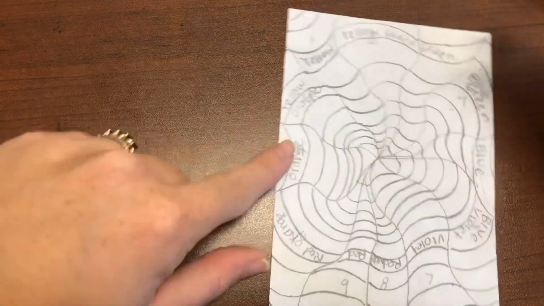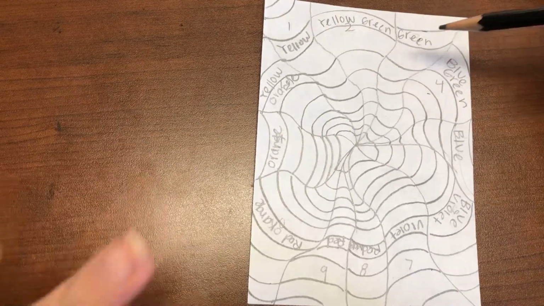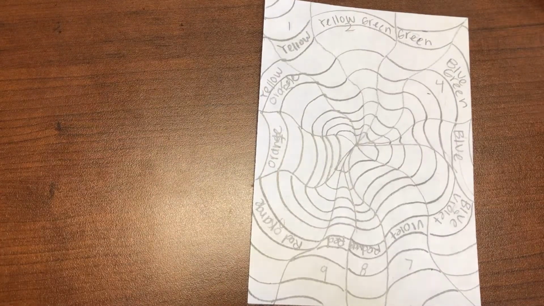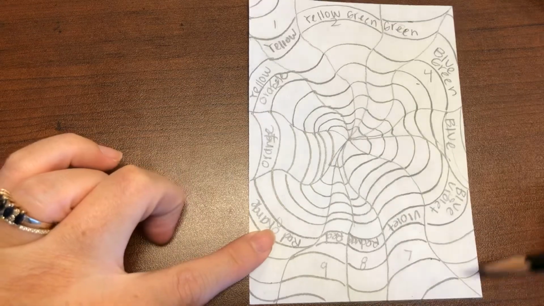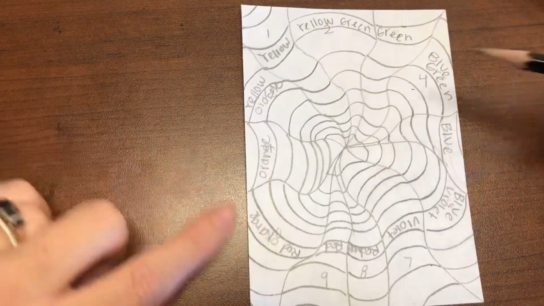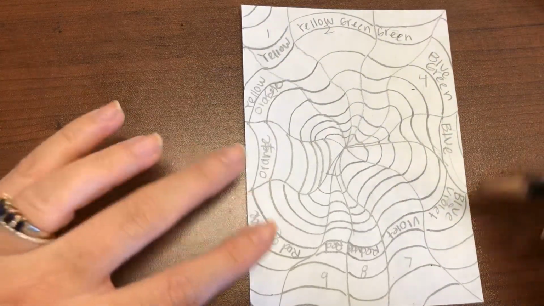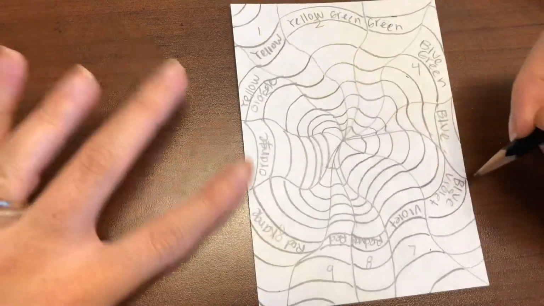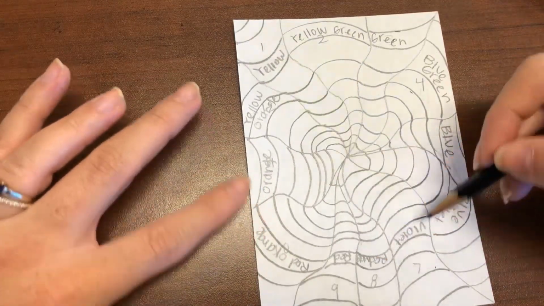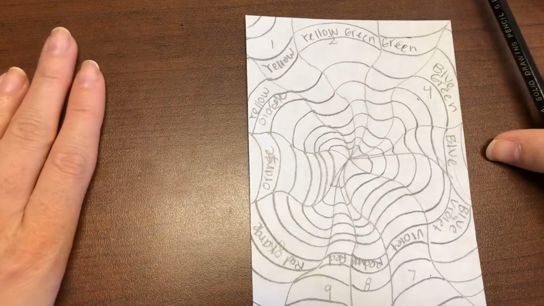Okay, so this is just to help you out to where you're going to do each color. You can add these at the very bottom if you want. I do want them labeled in the end, so if you want to do it really neat and nice at the very bottom or however you want to do it, that's fine with me, but I do want these written in and labeled at the back.